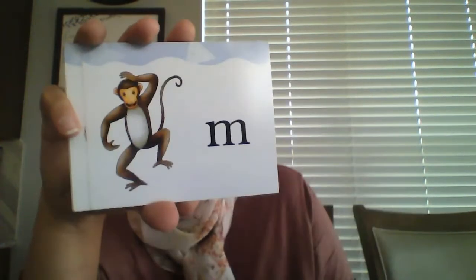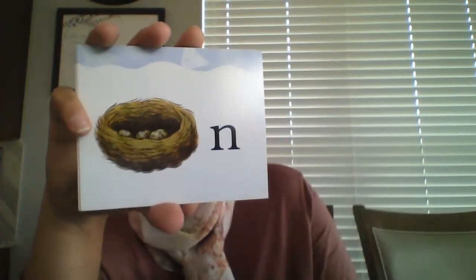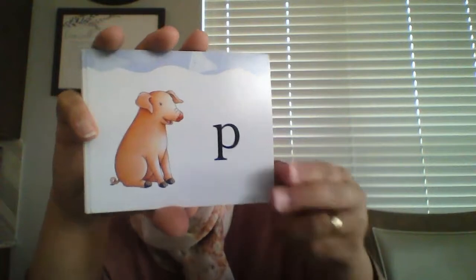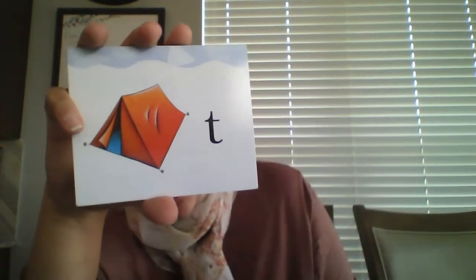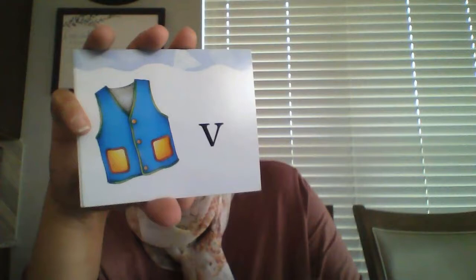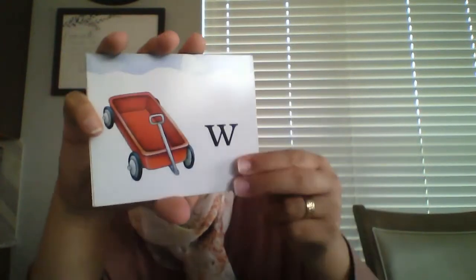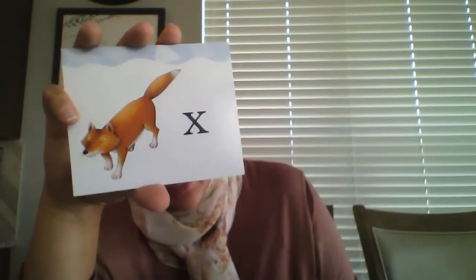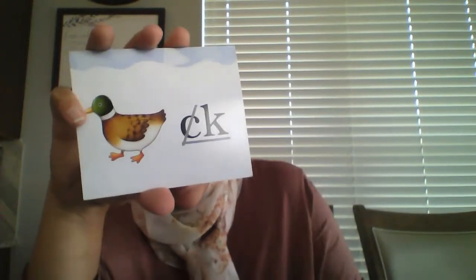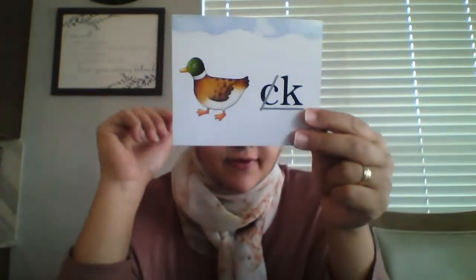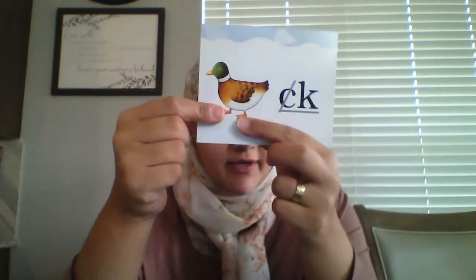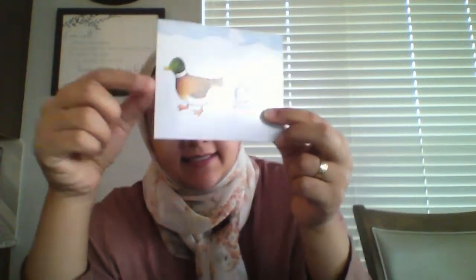Lion, l. Monkey, m. Nest, n. Pig, p. Rabbit, r. Sun, s. Tent, t. Vest, v. Wagon, w. Yarn, y. Zebra, z. Fox, x. Duck, k. This is the new one, Diagraph CK. See how we code it? We underline it and we cross out the silent C. Very good. All right.